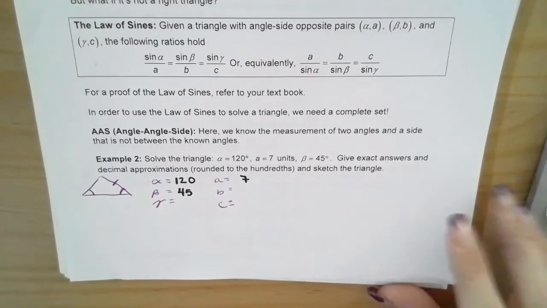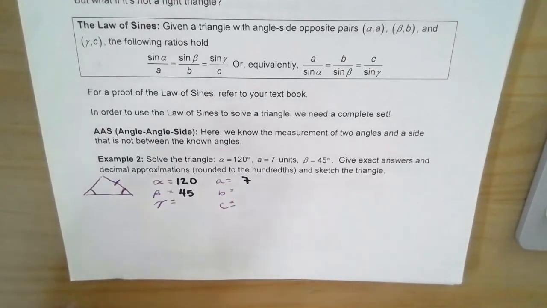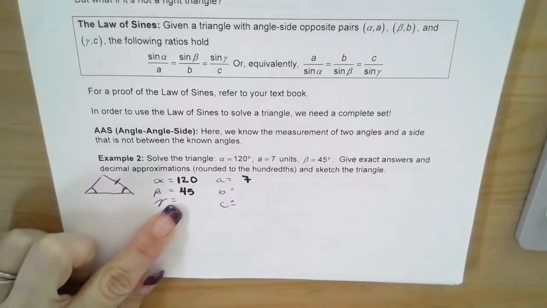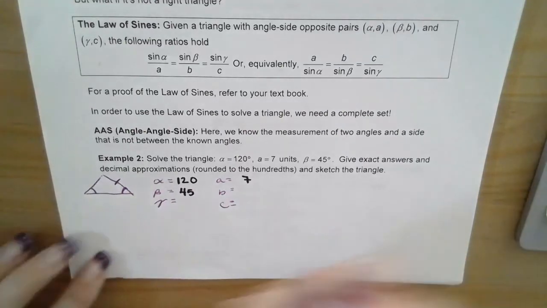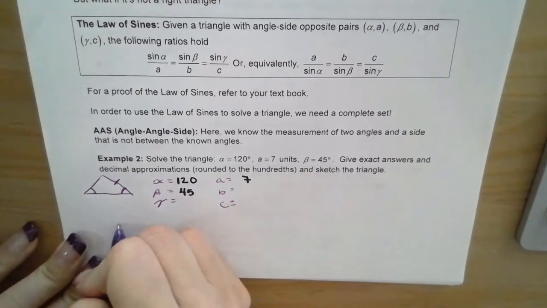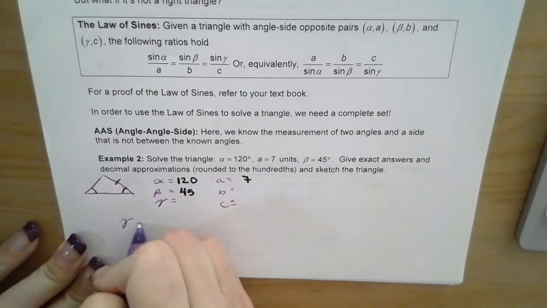Alright, so let's think about it. What can we solve for first? Well, we can solve for that angle first, because all three of these should add up to 180. So right now, to find gamma, I'm going to write down my work so I know where to find it later.